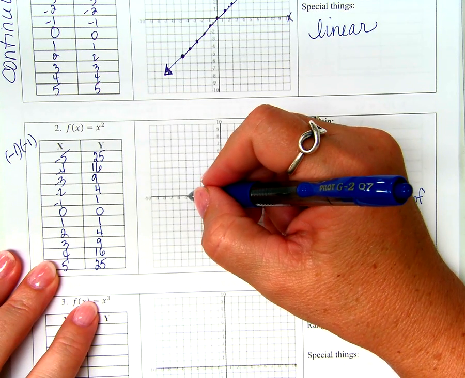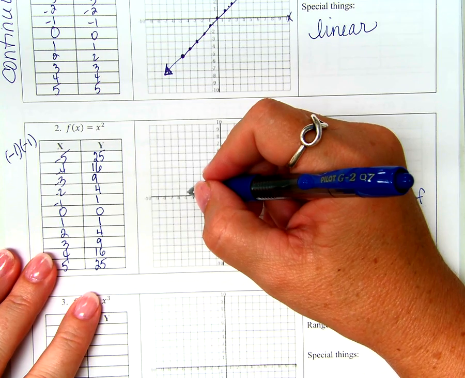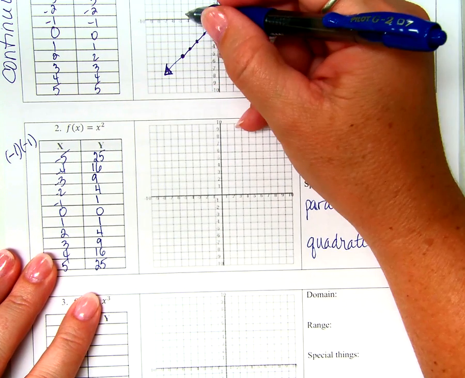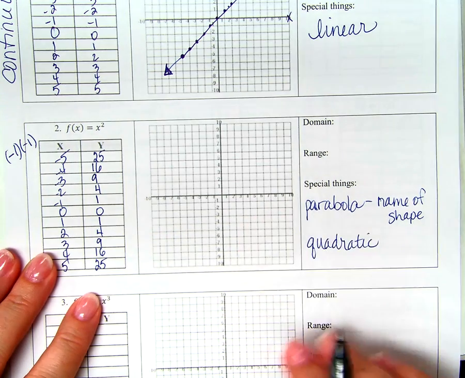Uh-oh. Is it broken? Did I do it wrong? No. Because I went over negative 5 and went to go up 25, and that would put me up here somewhere, right? I don't want to do that. So did I do it wrong? No. What do I do? I just skip that one, right? I graph the ones that I'm able to graph on the graph that I'm given.